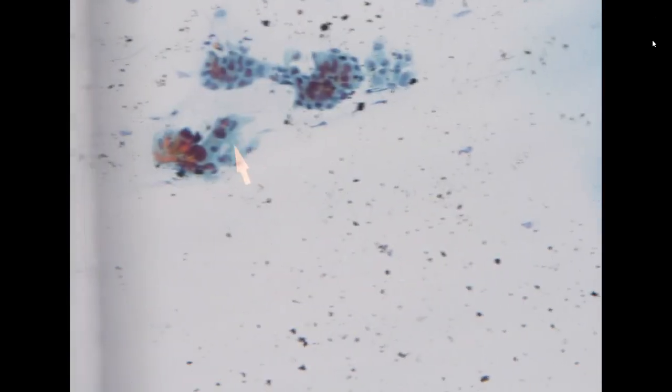So this is a very good cell for ASC-H, okay? We should not see these as an aging change. These are not aging change. So here as well, this looks very suspicious for HSIL. Okay. So we call this ASC-H.